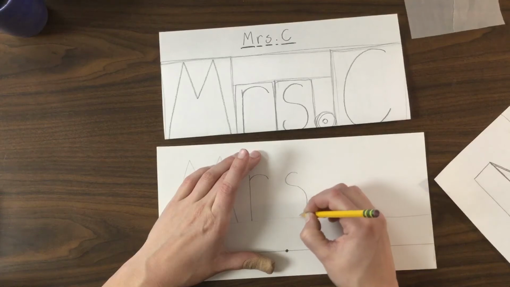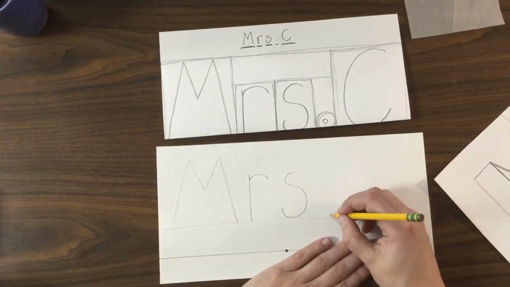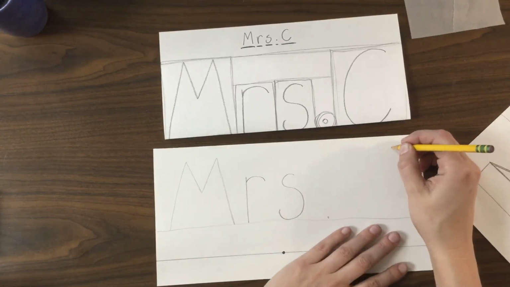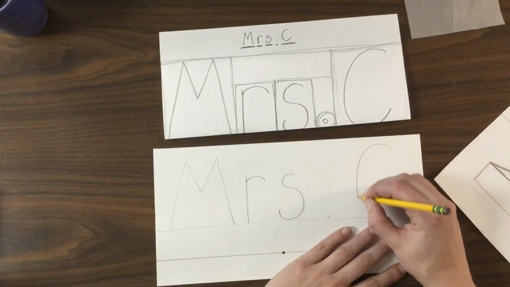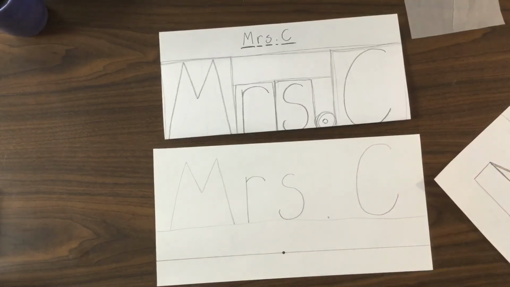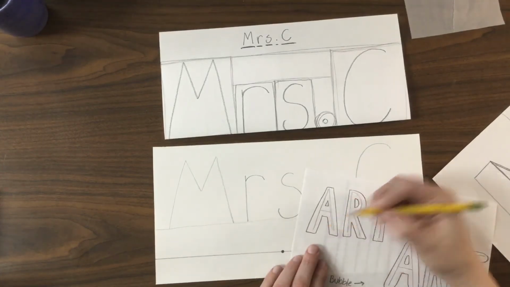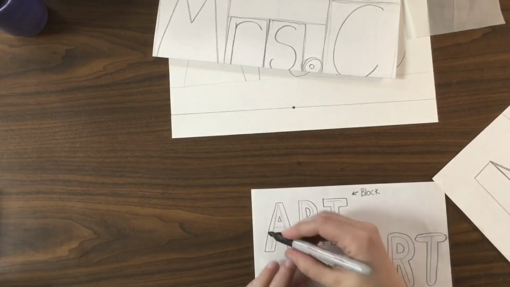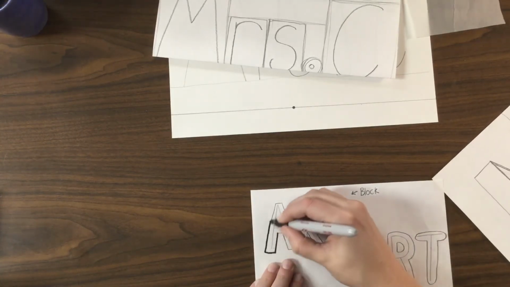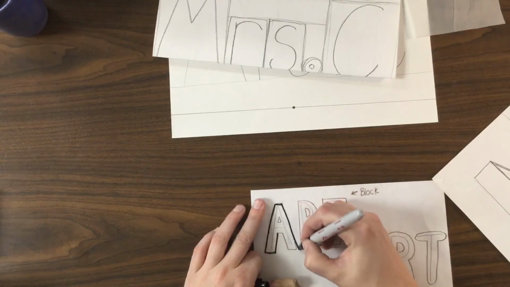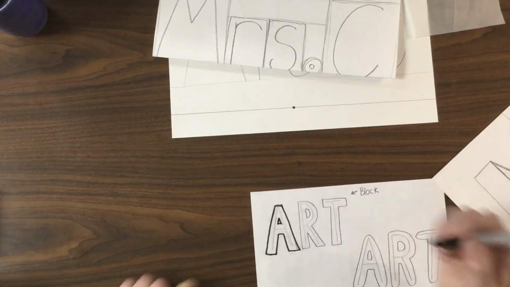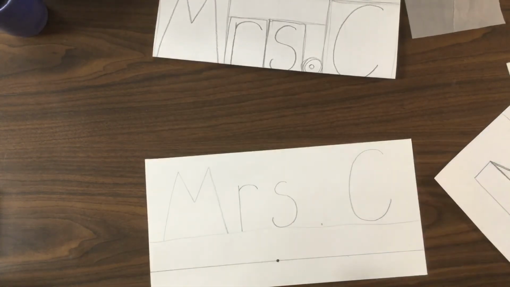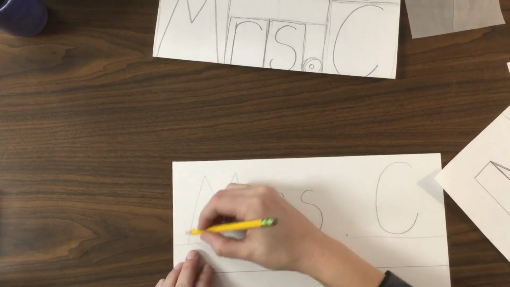Leave plenty of space in between your letters so that you have plenty of room to be able to make them into block letters. There we go. After you've written them out, now I'm going to draw a line around my line. What that means is, here's my A. I'm going to draw a line around the A that never touches the A on the inside. So let's work on this one.